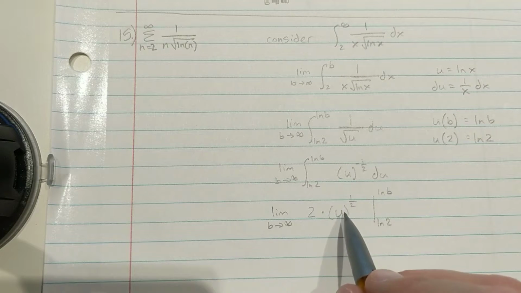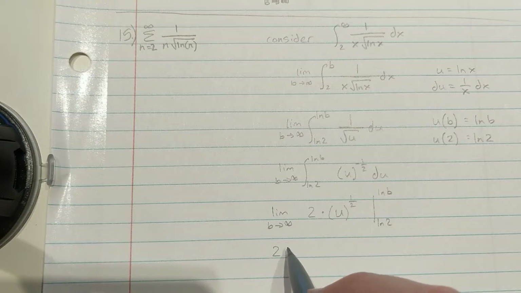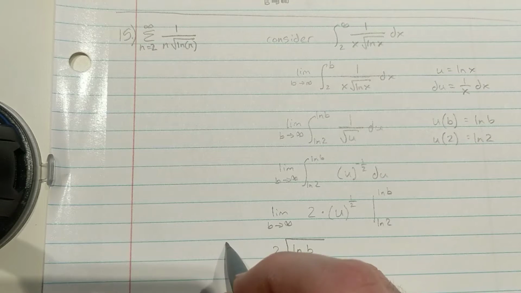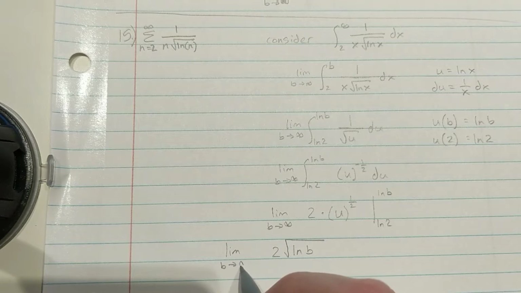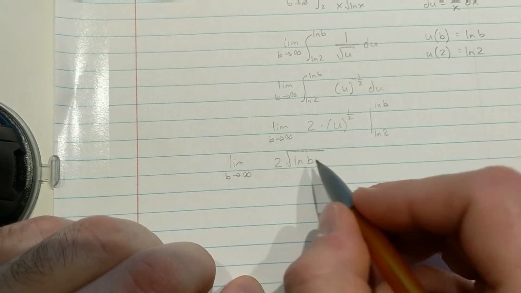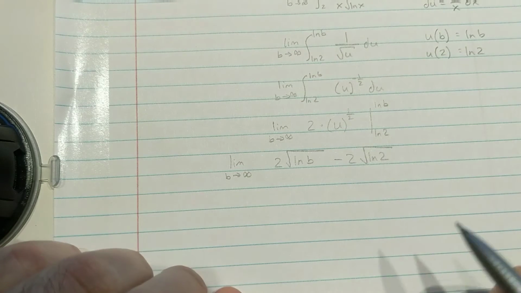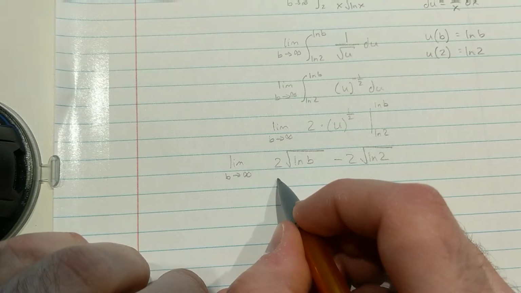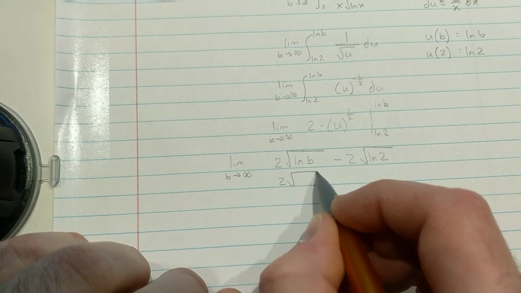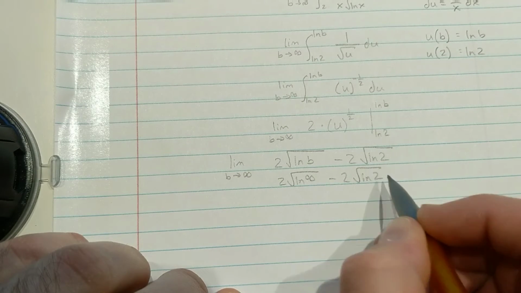So this is also just 2 times the square root of u. Once we plug in our bounds, we'll have 2 times the square root of the natural log of b, still taking the limit as b approaches infinity, minus 2 times the square root of the natural log of 2. Once we plug in infinity, we've got 2 square root natural log of infinity minus 2 times the square root of the natural log of 2.